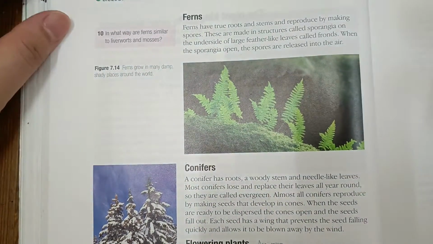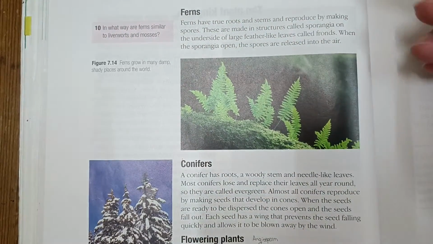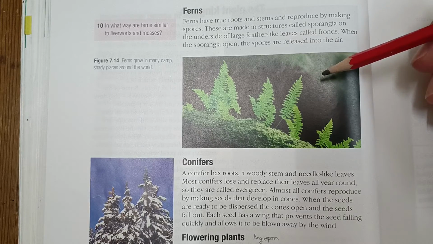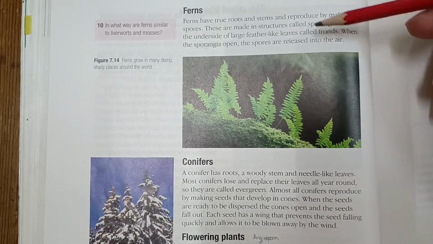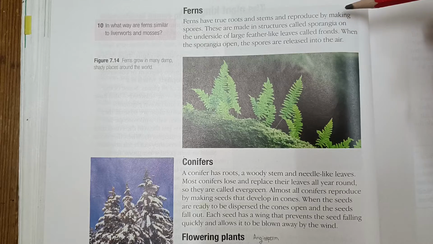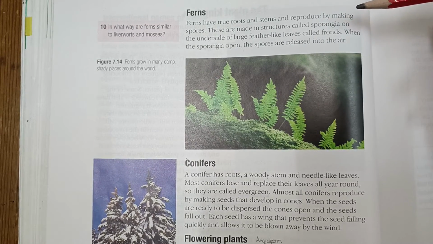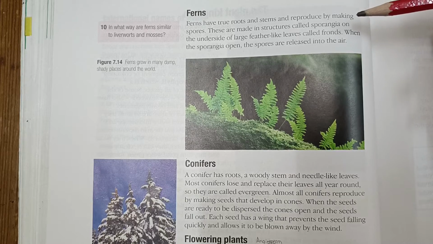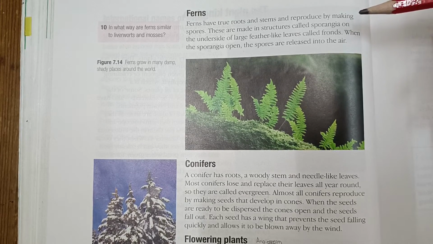Then we go to the ferns. I think you are familiar with ferns. Ferns have roots and stems and reproduce by making spores. These are made in structures called sporangia on the underside of the large feather-like leaves called fronds. When the sporangia open, the spores are released into the air.